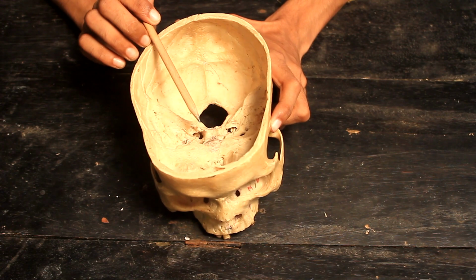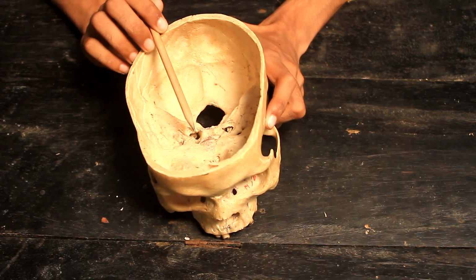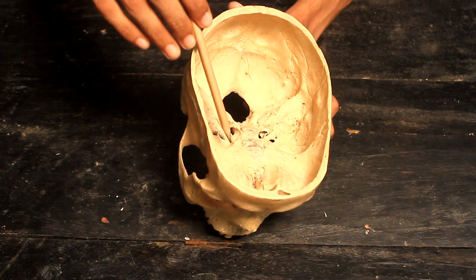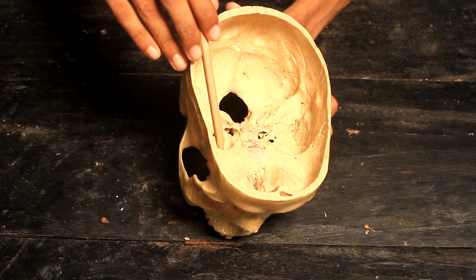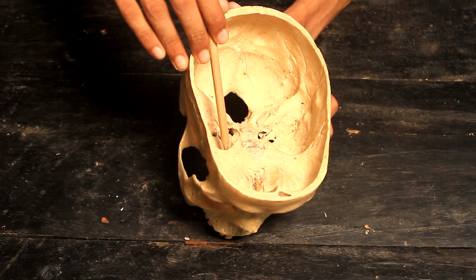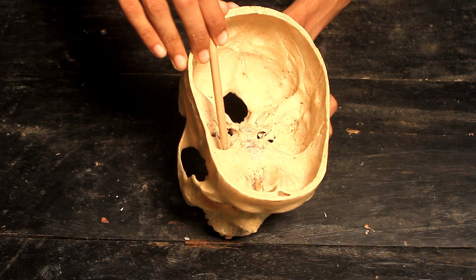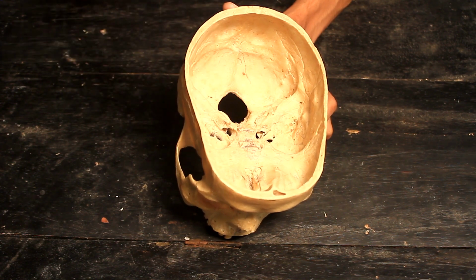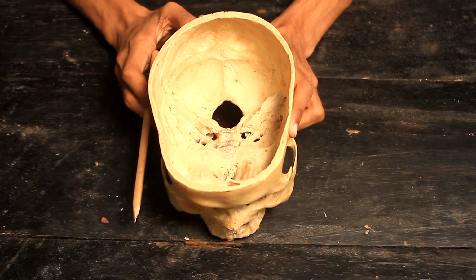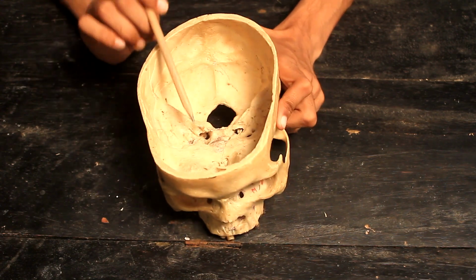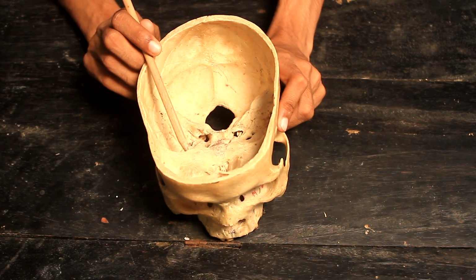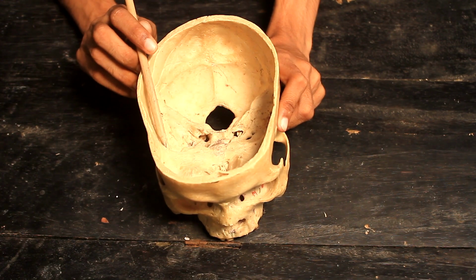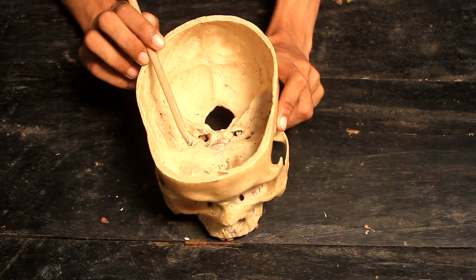The lacrimal branch and frontal branch of the ophthalmic nerve transmit through the superior orbital fissure, and the nasociliary nerve transmits through the intermediate compartment of the superior orbital fissure. Now come to the sixth cranial nerve. The sixth cranial nerve, or the abducens nerve, transmits through the intermediate compartment of the superior orbital fissure.